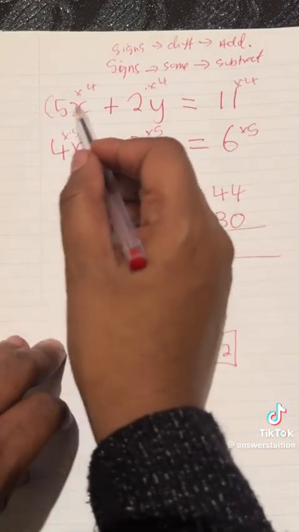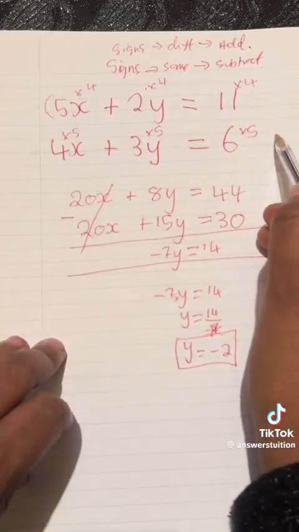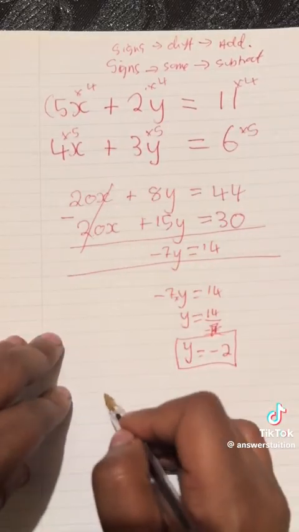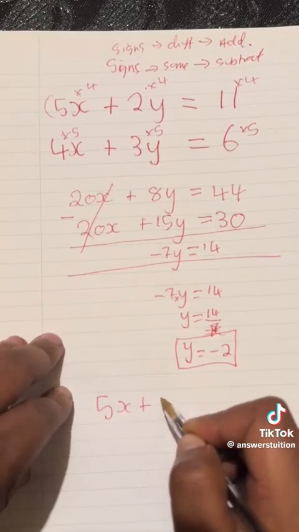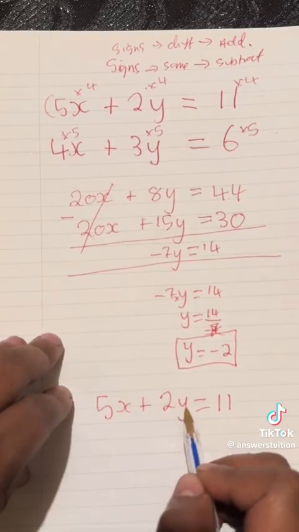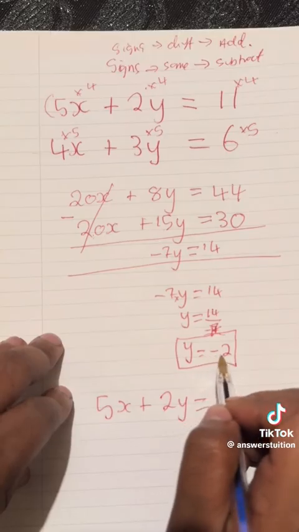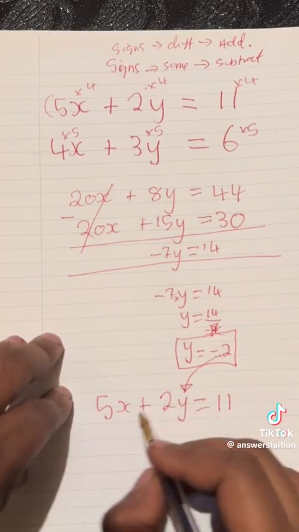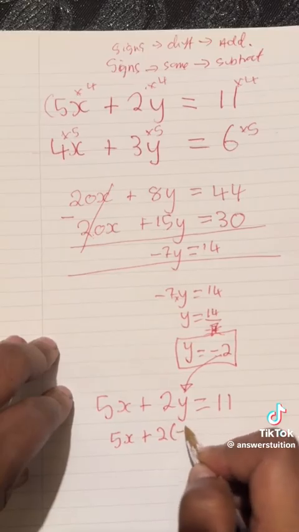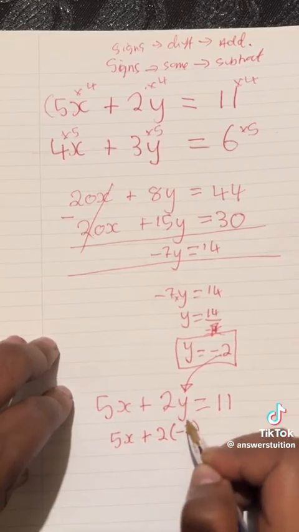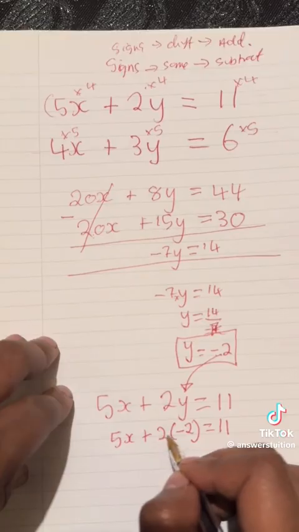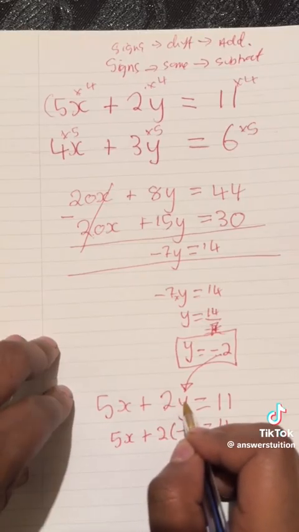You can grab either the top equation or the bottom equation to find out what x is. Yes? So let's grab the top equation and rewrite it here. 5x plus 2y gives us 11. Good. Here I wrote down 2y, right? But guess what? We've got a value for y, which is minus 2. I substitute that in right there. So 5x plus 2 bracket minus 2. In the bracket goes where the y used to be. That value is going to drop in. Boom. And 11. So you see, 2y means 2 times y, right?